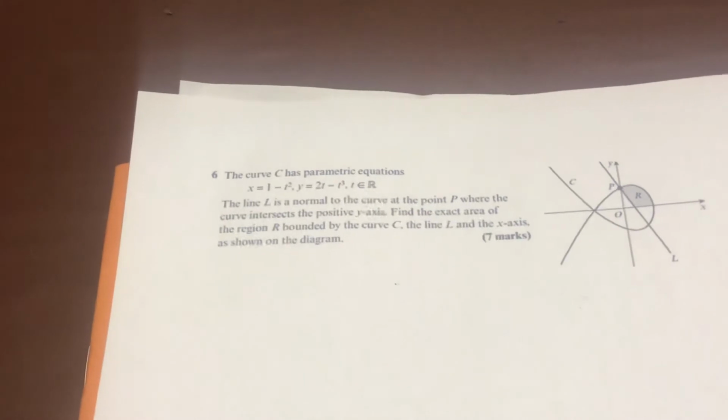Hello, welcome to this video, in which I'm going to have a go at an integration of parametric equations problem. This is a problem from the Pearson Edexcel textbook, so you've probably seen it from there.